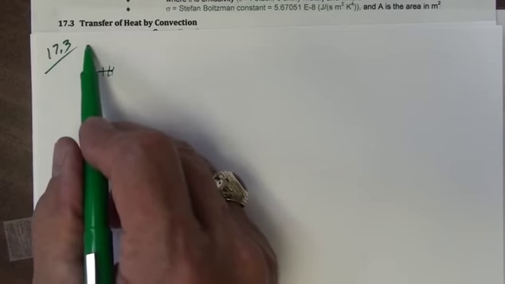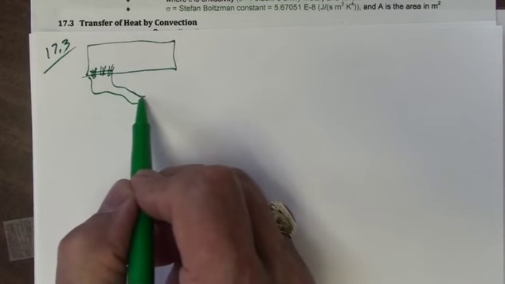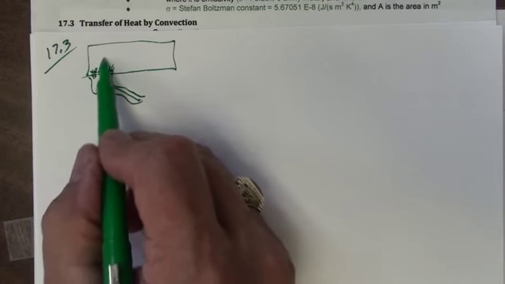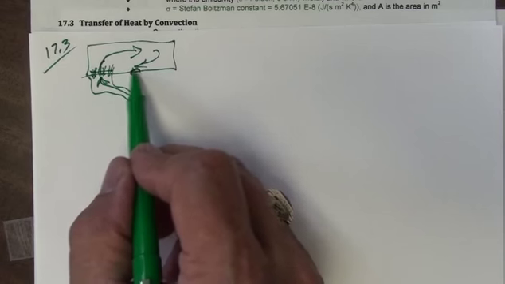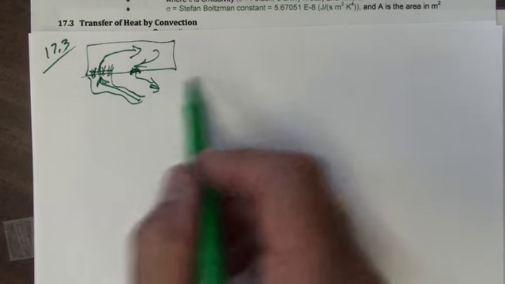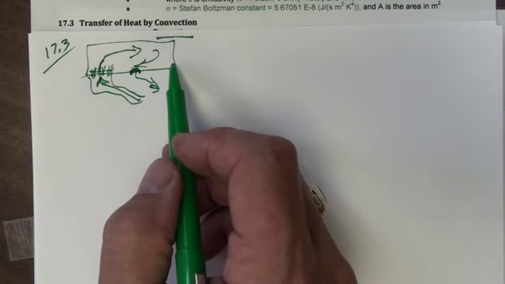If we have a house here, and in the floor there's a register, and it goes down to the furnace, and our hot air comes up and it circulates and goes out some other return, returns back to the furnace, then we would say our house is being heated by convection.